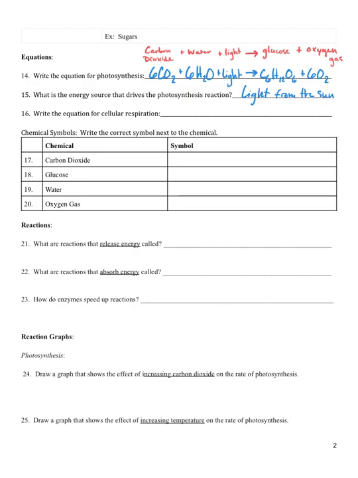Now, number 16, we're going to write the equation for cellular respiration. So cellular respiration is the opposite of photosynthesis. When you write down the equation for cellular respiration, you should find that glucose plus oxygen gas yields carbon dioxide, water, and energy, and we collect that energy in the form of ATP.